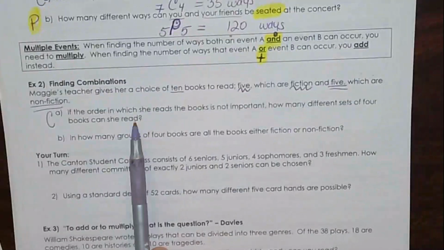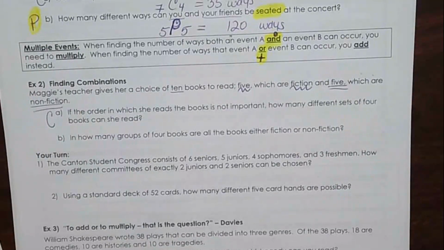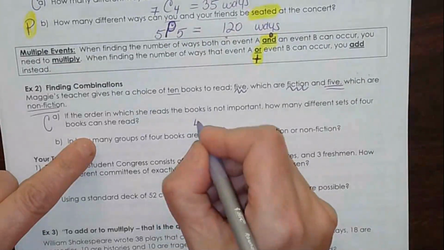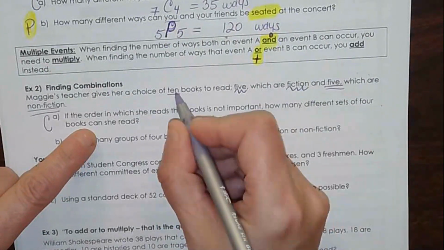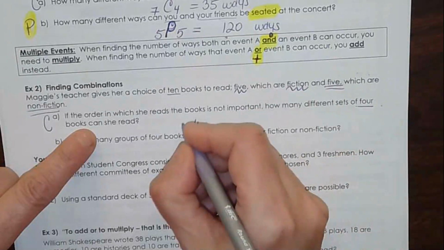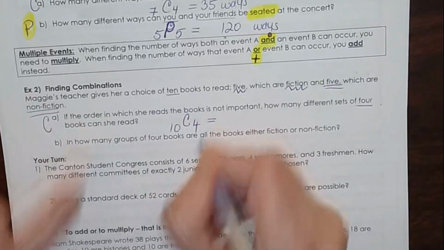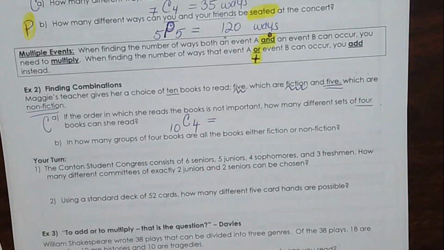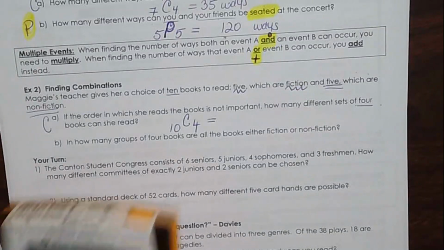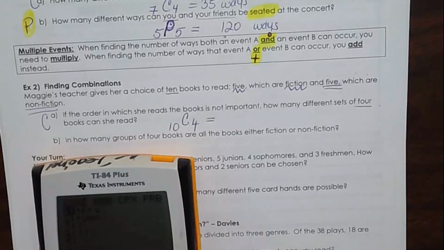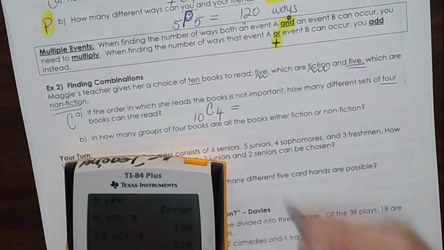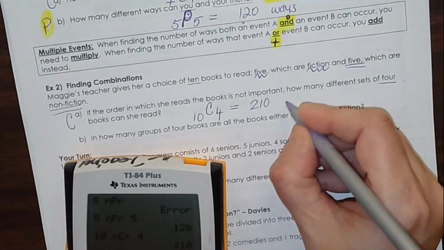They didn't mention whether it's fiction or nonfiction. So 4 books out of 10 books. We're picking 4 out of 10. How many different sets of 4 books can she read? Let's see. We have 10, math, C 4. So 210 different sets.